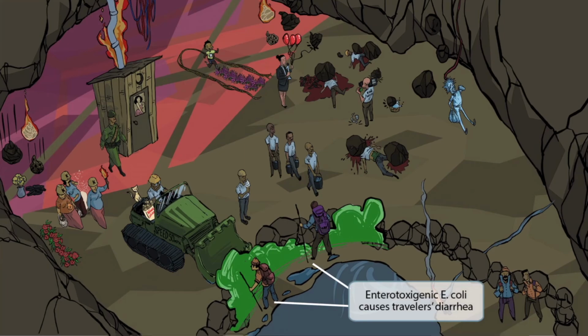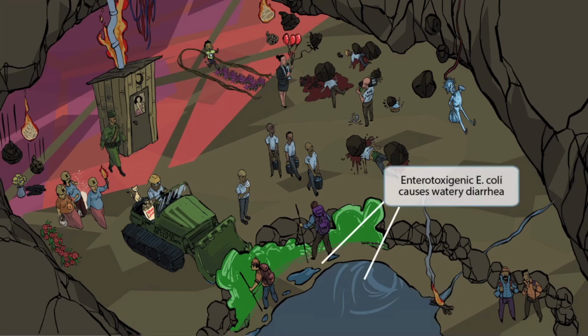The travelers are here to help you remember that enterotoxigenic E. coli causes traveler's diarrhea. This is exactly what it sounds like. Diarrhea that develops in a person who travels from a resource-rich region to a resource-limited region. Notice the little puddles of water next to the feet of these travelers. Also notice that they're surrounded by a little pool of water. The water is here to help you remember that traveler's diarrhea is characterized by a watery diarrhea.